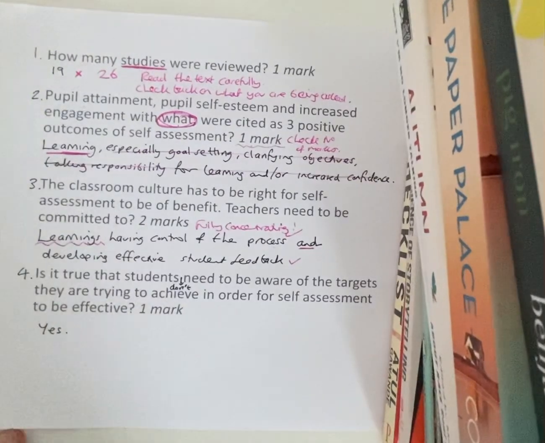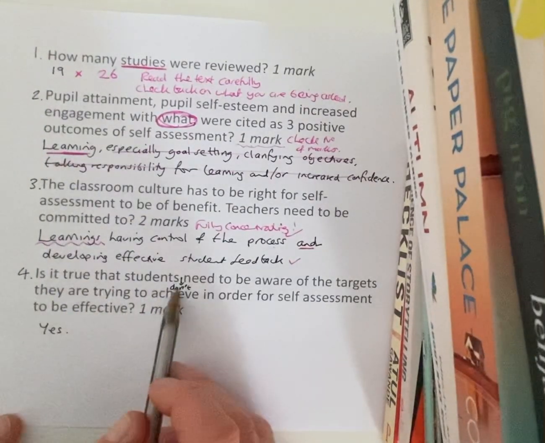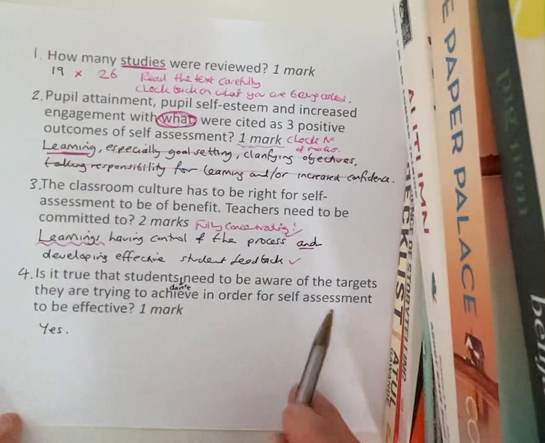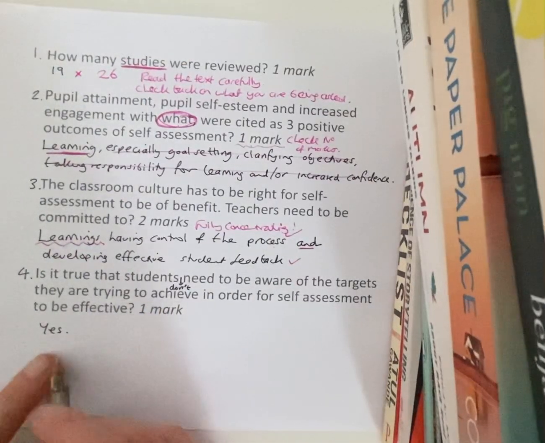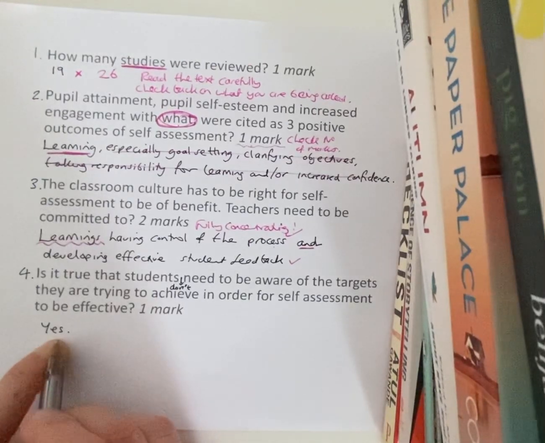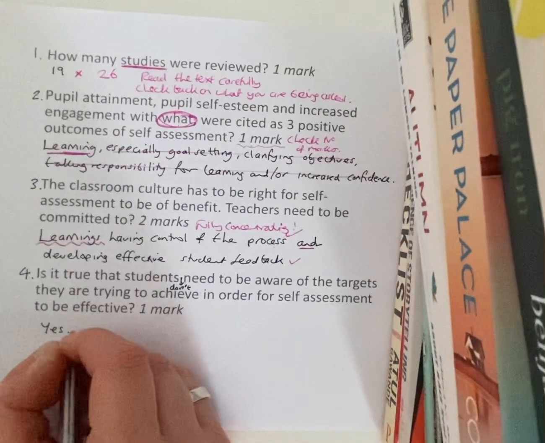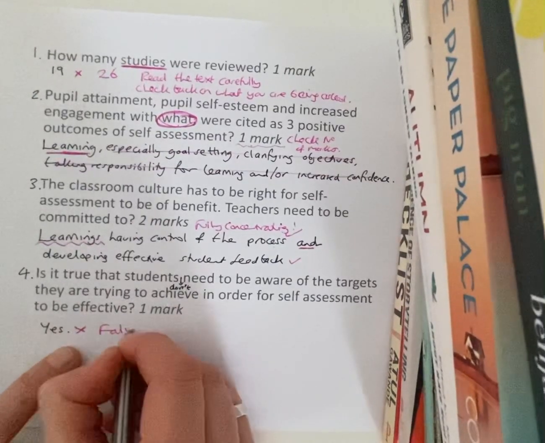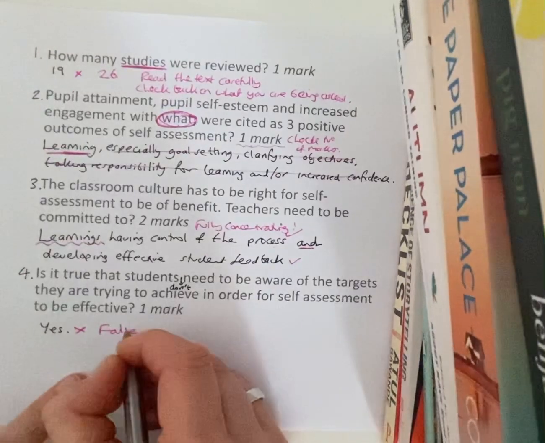Question number 4. Is it true that students don't need to be aware of the targets they are trying to achieve in order for self-assessment to be effective? And this student has put yes, they think it is true. You don't need to know your target. In fact, we know the answer actually is that's false. You do need to be aware of the targets.